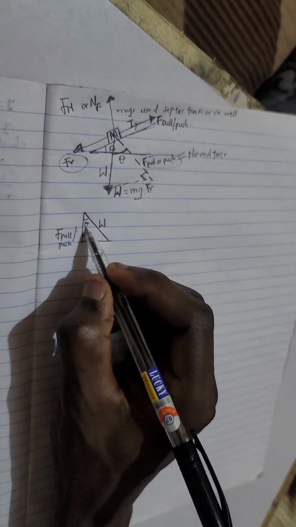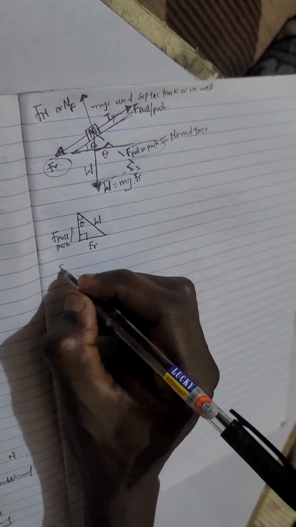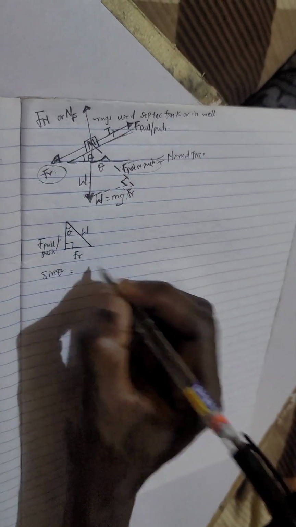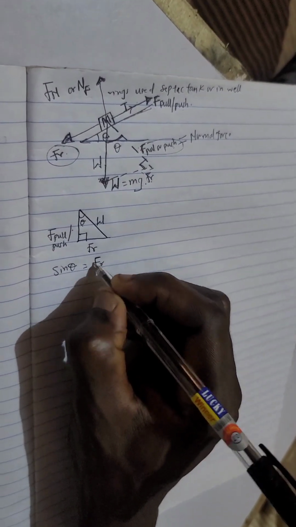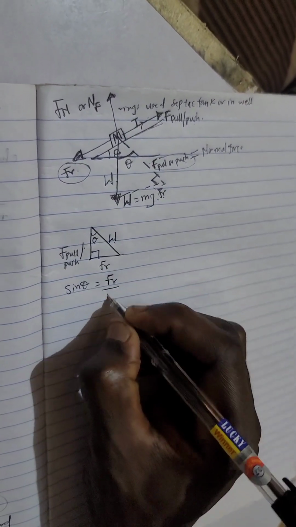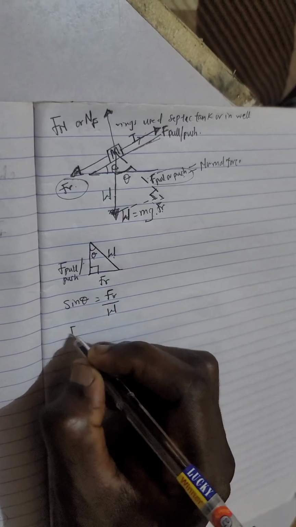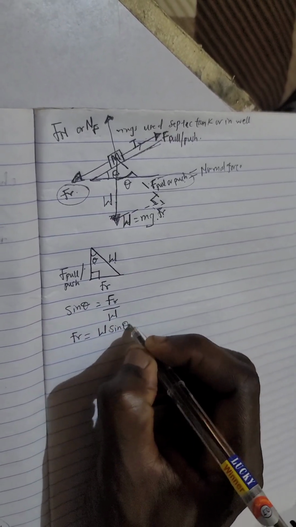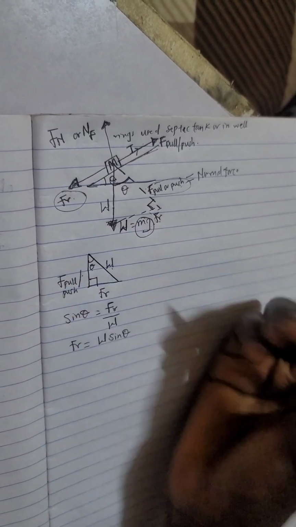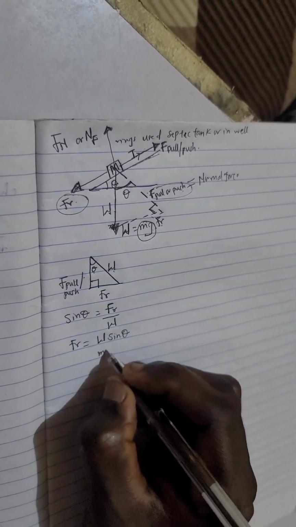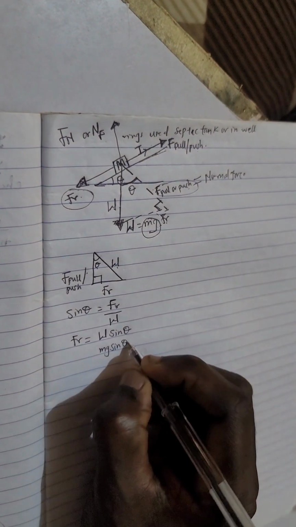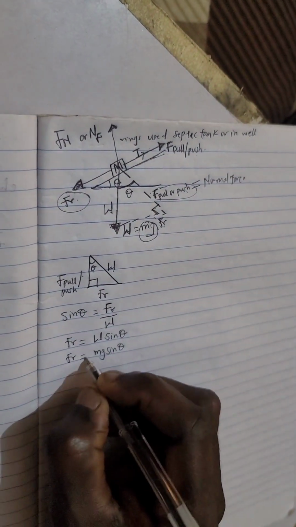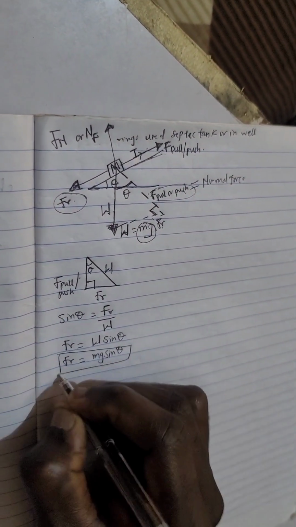Now, using the trigonometric function, sin theta here will be equal to what? FR, which is opposite, over hypotenuse, W. So our FR will be equal to W sin theta. But don't forget, our W is what? Mg. So we now have mg sin theta. So our frictional force is equal to mg sin theta. Note this.